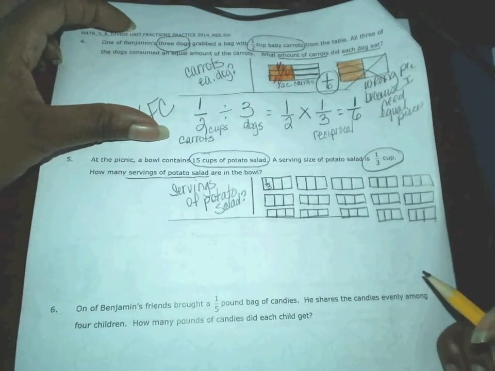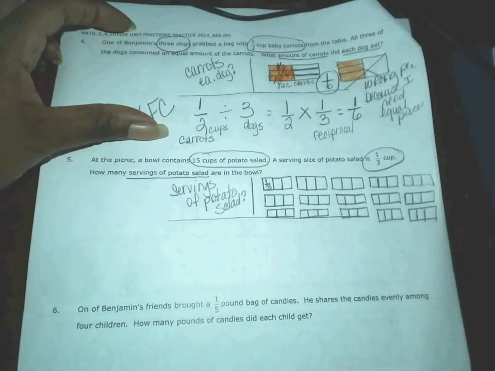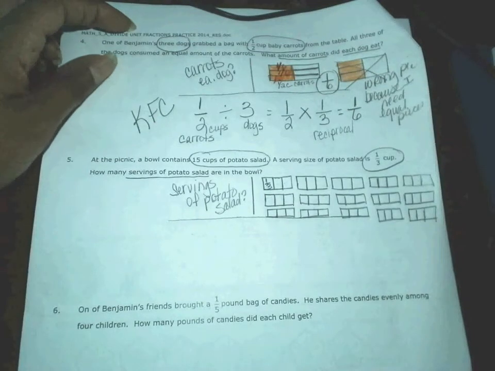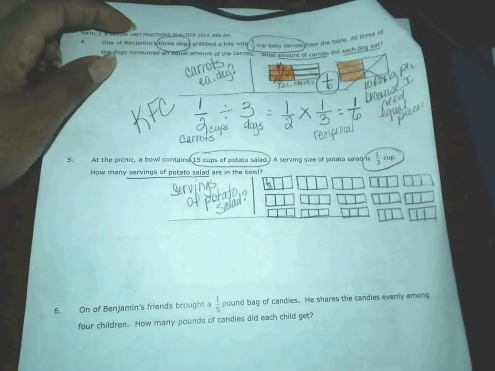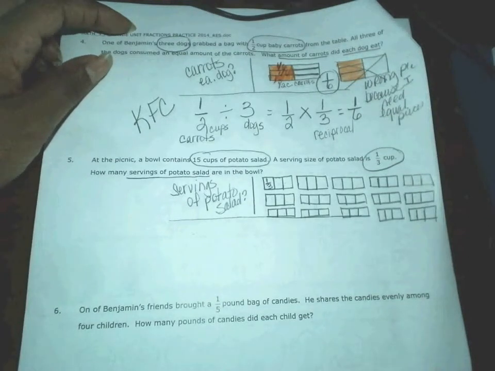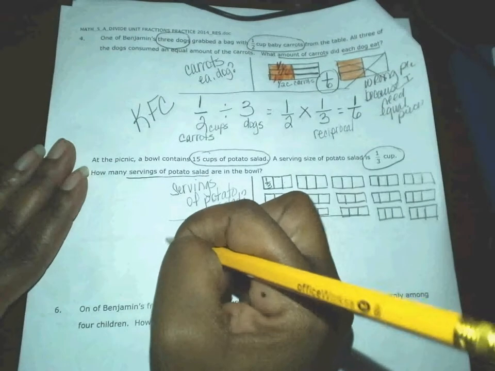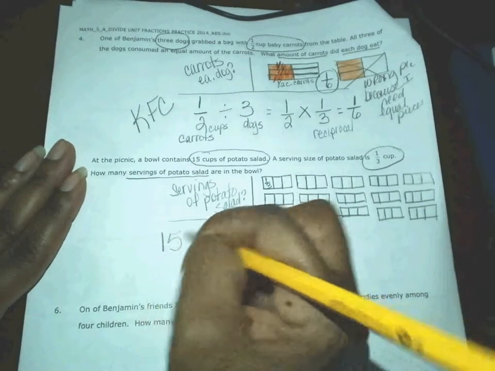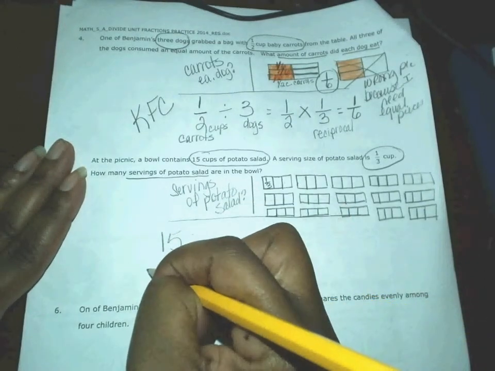So how could you find your answer? What could you do to find your answer? Gabby? No, not multiply. Yep, divide. 15 cups is what we started with.